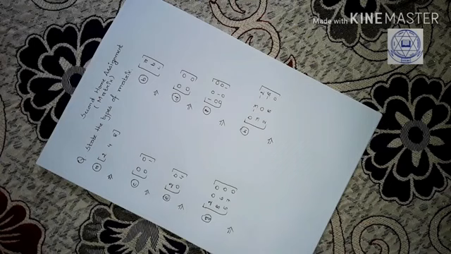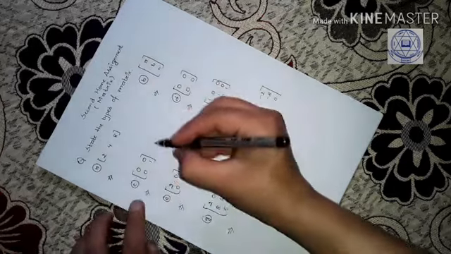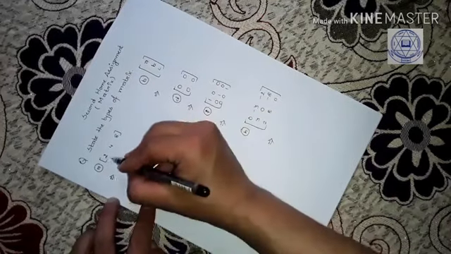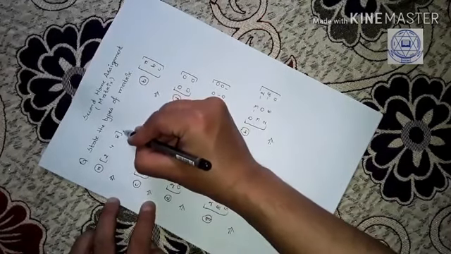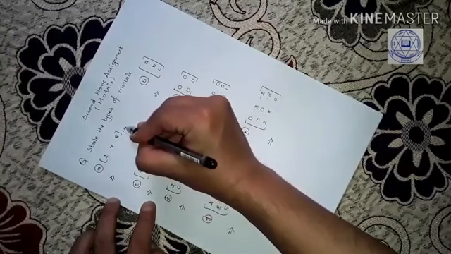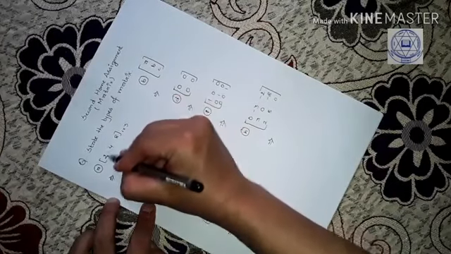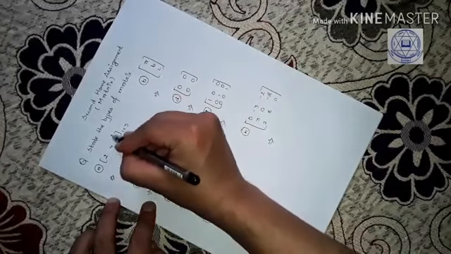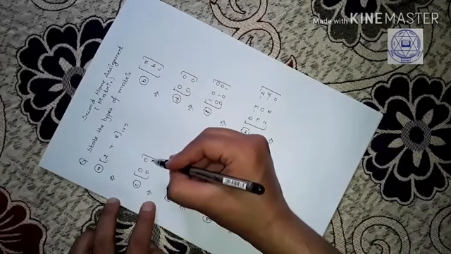There were 8 questions, and in the first question there is only one row and 3 columns. So what type of matrix is it?